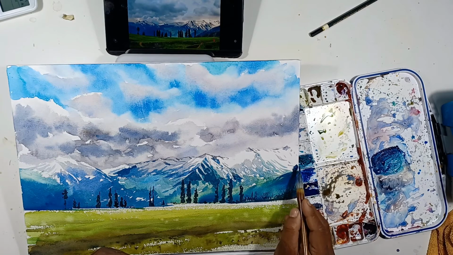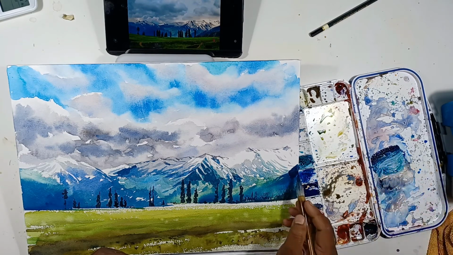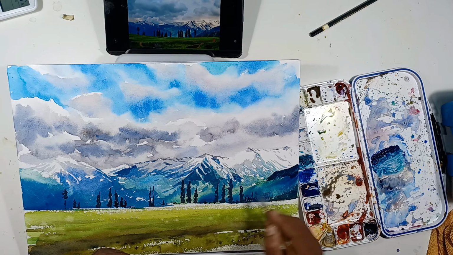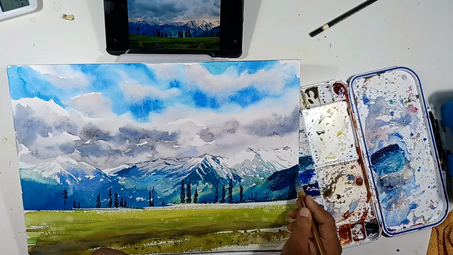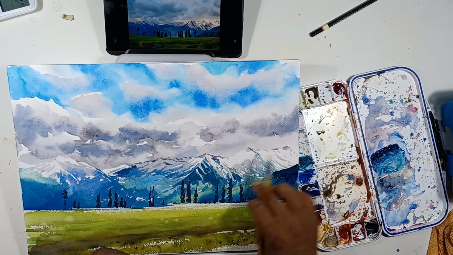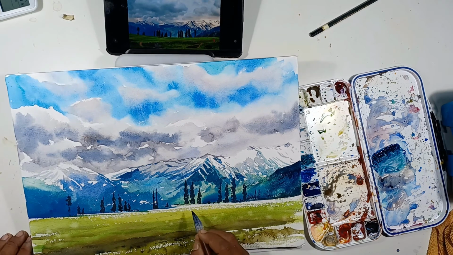So this thing will start from a little top. Okay, so let me assess this, and I think we can take a decision to stop or to do a few little things.